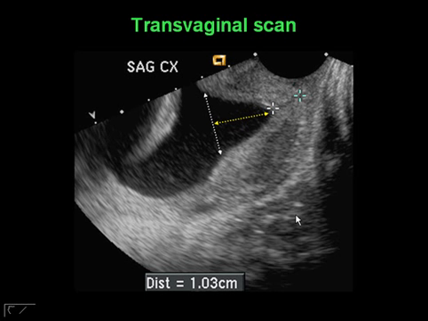So here's a patient with an open internal os with funneling, and the residual cervical length has been measured. You can see we have a transvaginal probe in position. Here's the external os. The level of the internal os is up here, but there is funneling and opening into the cervical canal, leaving a residual cervical length of only 1.0 centimeters.